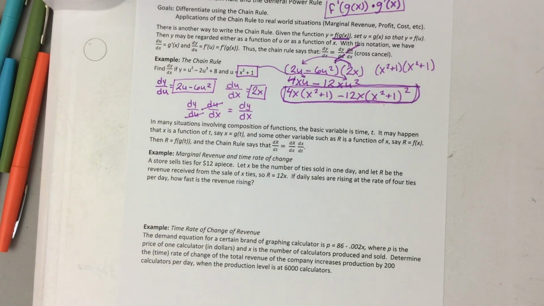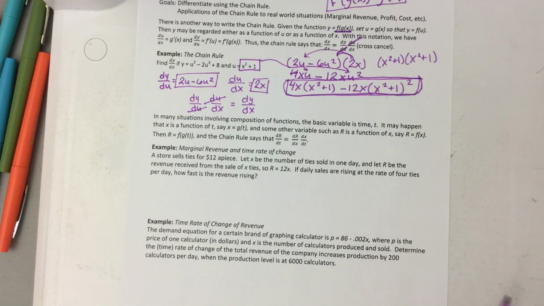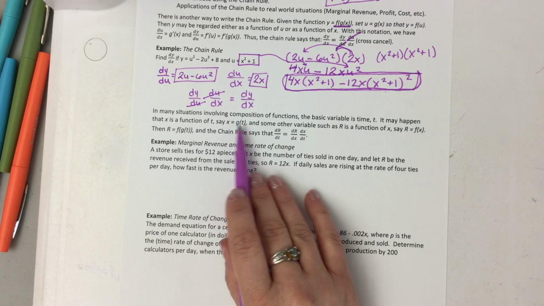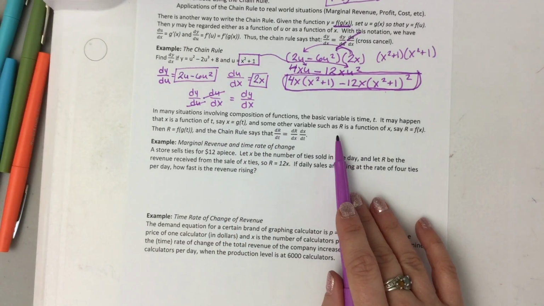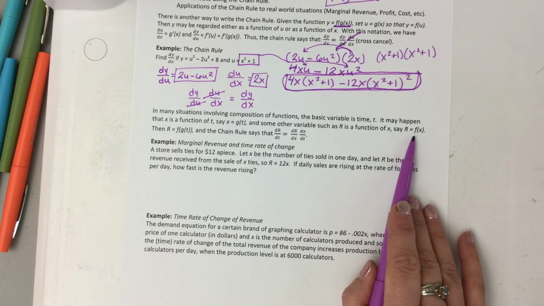Okay, let's go ahead and look at why on earth we need a whole other way of doing this. In many situations involving compositions of functions, the basic variable is time, and that could be years, minutes, days, any increment of time. It may happen that x is a function of time. So you might have x equals g of t. Your variable is a t, so you could find the derivative of x with respect to t. Some other variable, let's say it's r, like revenue, is based off of the number of units. So r is f of x.